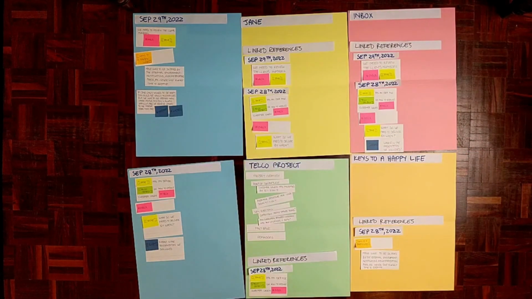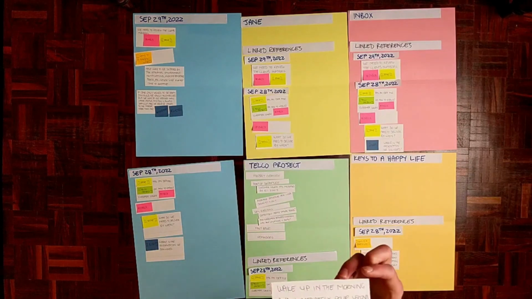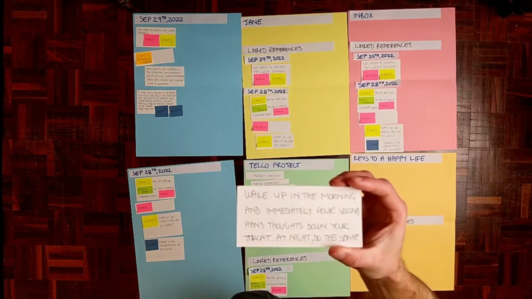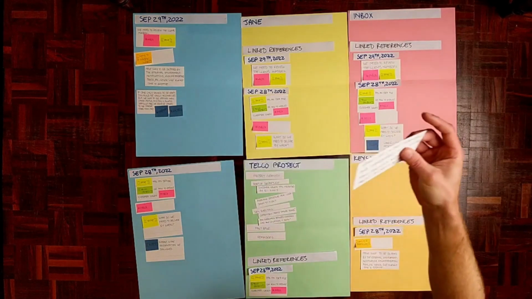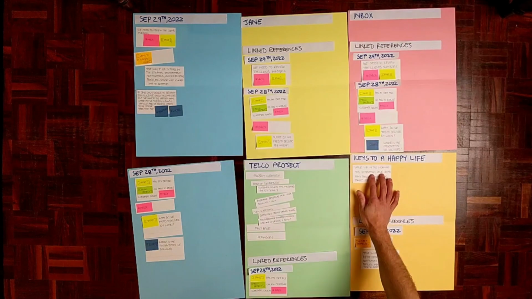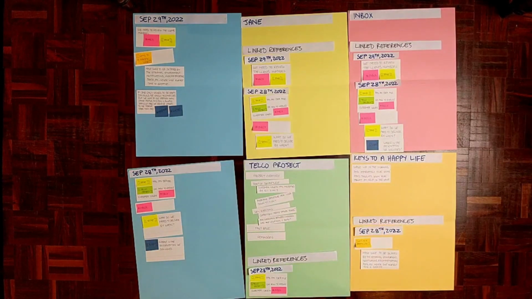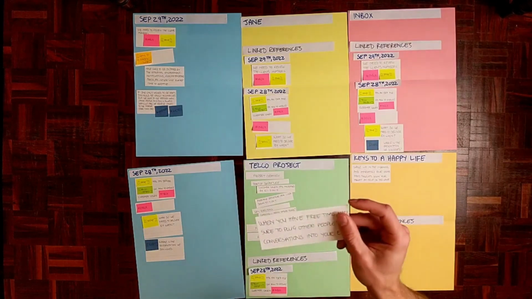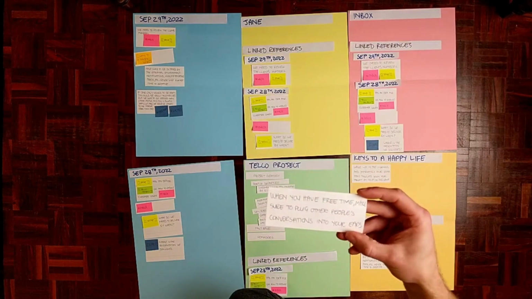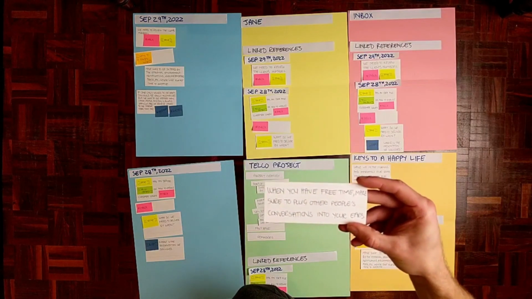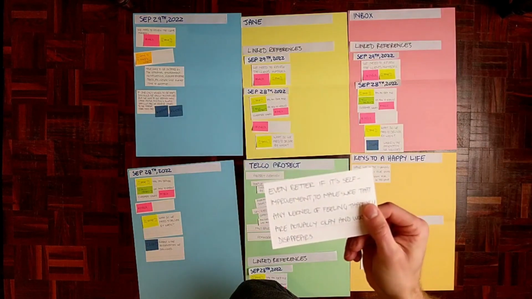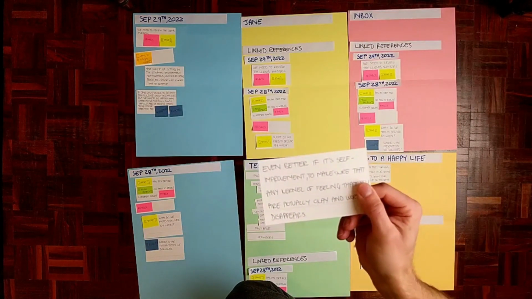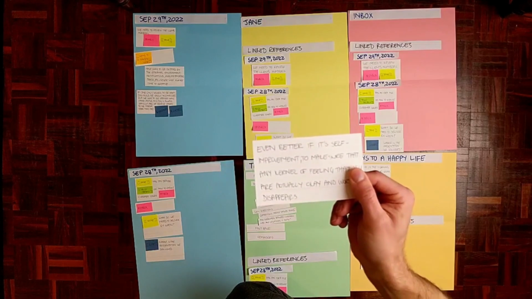So let me add some blocks here to this keys to happy life page. So wake up in the morning and immediately pour secondhand thoughts down my throat. At night, do the same. So that goes over there on my keys to happy life page. These are blocks that are getting entered into the pages. Then when you have free time, make sure to plug other people's conversations into your ears. So obviously referring to podcasts. And then even better if it's self-improvement, to make sure that any kernel of feeling that you are actually okay and worthy as you are disappears.